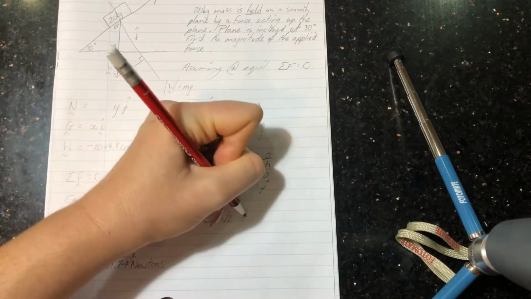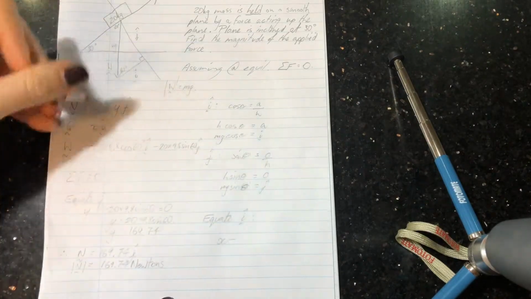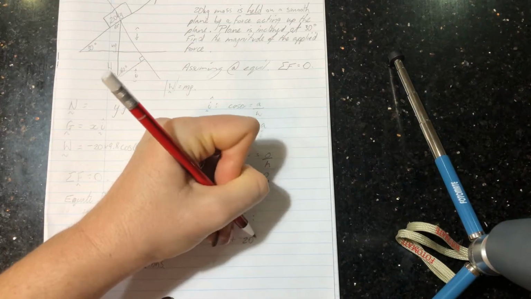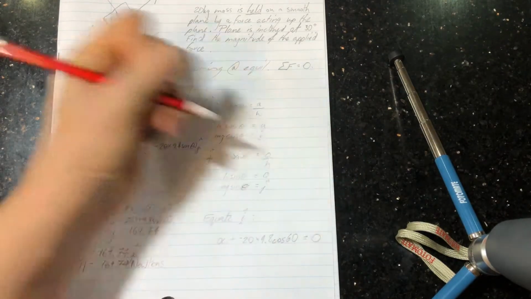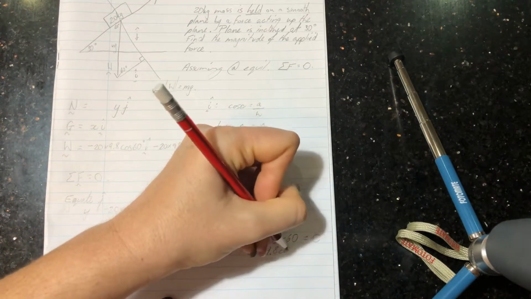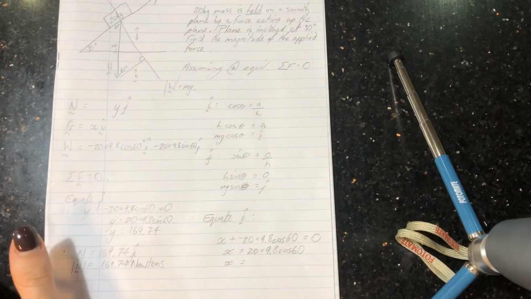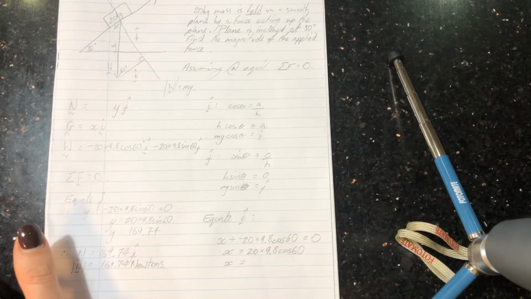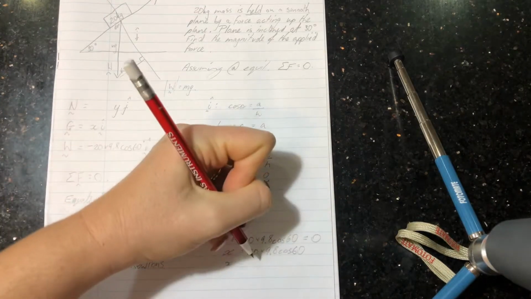And then if I equate my I's: X plus negative 20 times 9.8 cos 60 equals 0. So X equals 20 times 9.8 cos 60, so X equals 98.